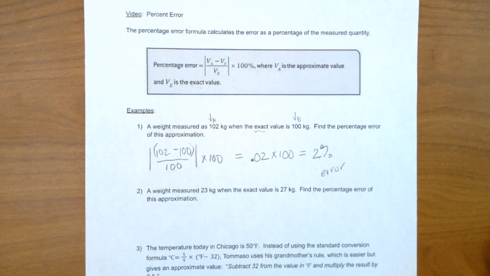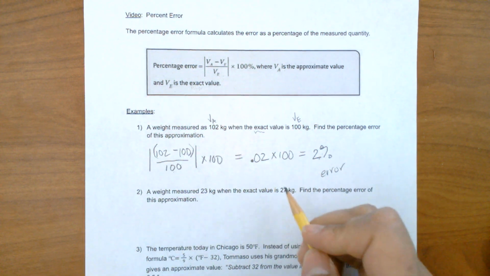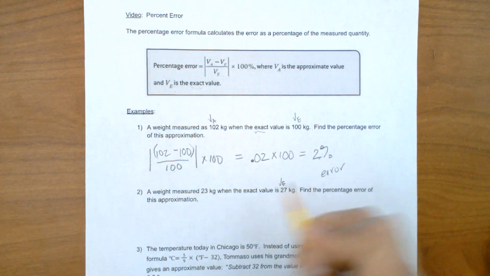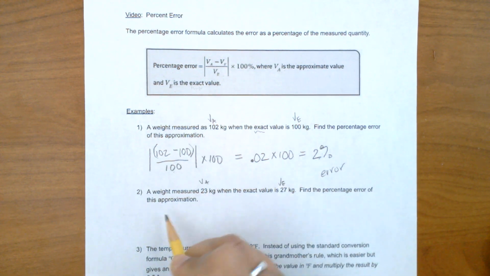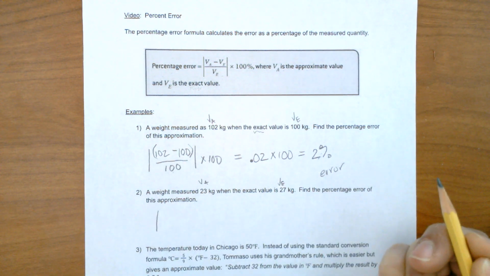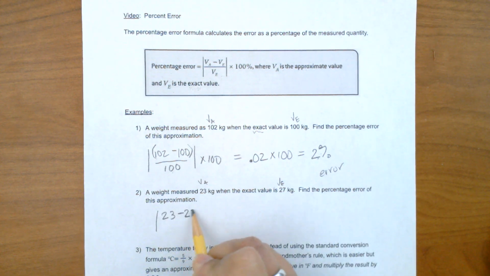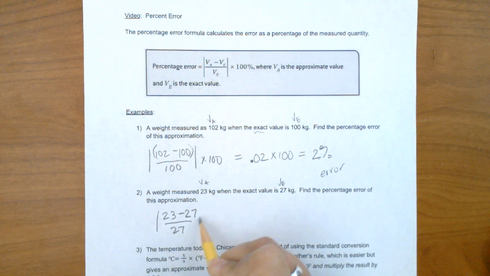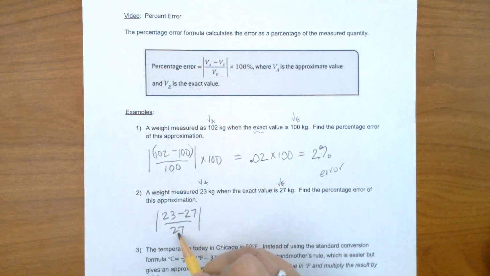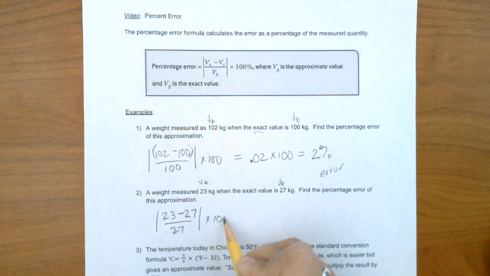All right, let's try another one. Number 2, a weight measured 23 kilograms when the exact value is 27 kilograms. Find the percentage error of this approximation. So let's label. This is my V sub E. This is my V sub A. Let's put it in the formula. So V sub A, approximate, minus exact, divided by exact. These two numbers should be the same, times 100.